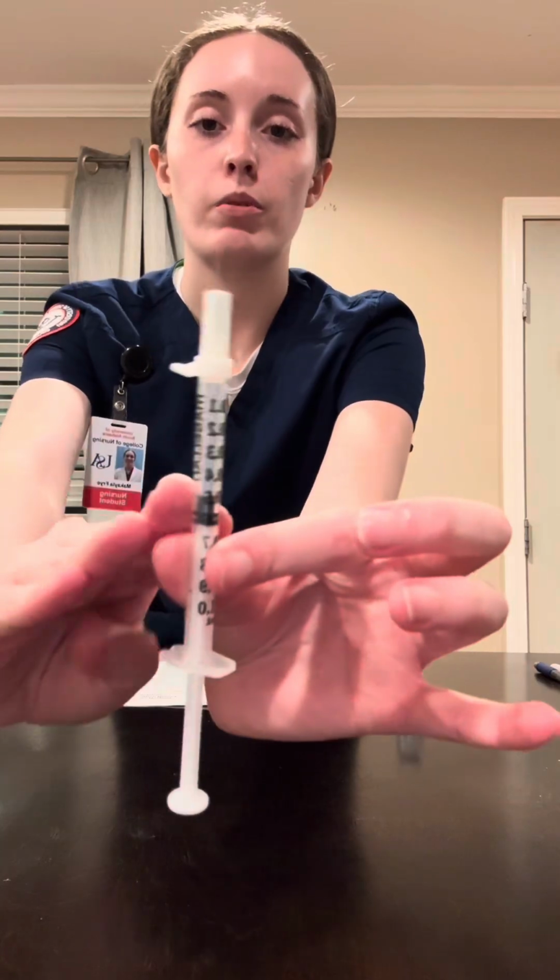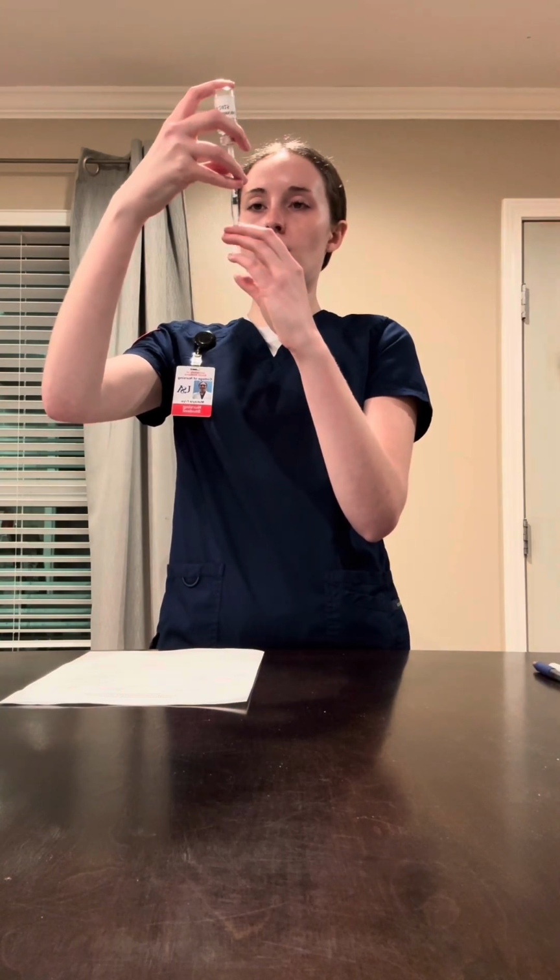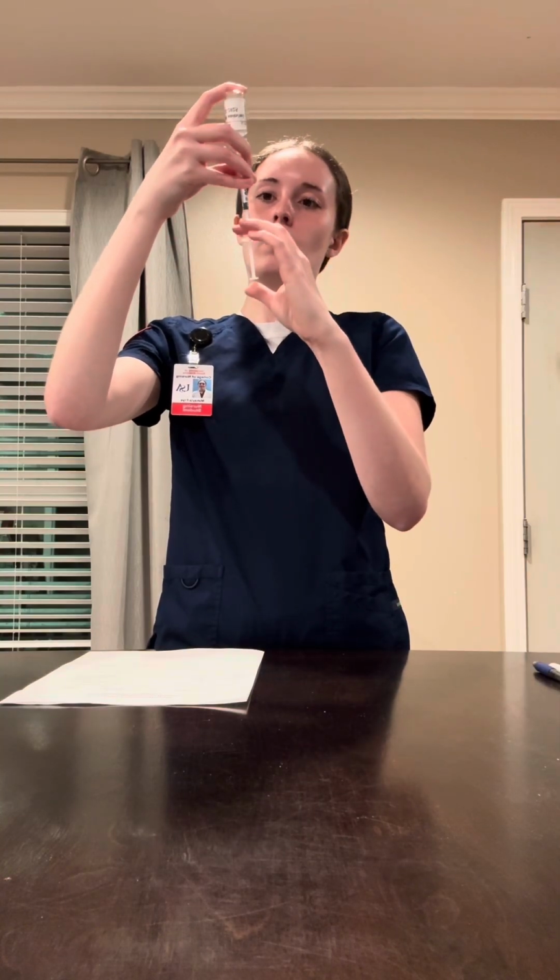Okay, so here is the 0.5 milliliters of air. Okay, perfect. So now I'm going to place this in here. Steady it. Okay, push the air in, and let it fall back. And I'm going to draw up 0.5 milliliters. Get all the air bubbles out.